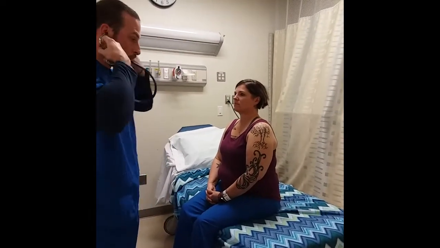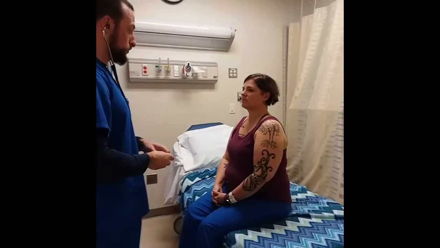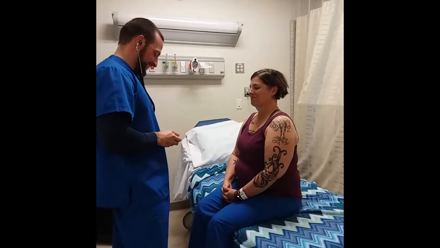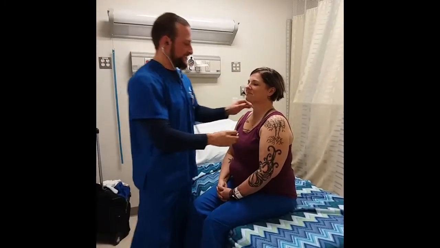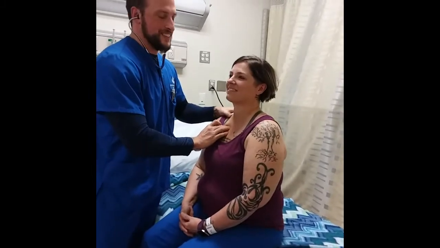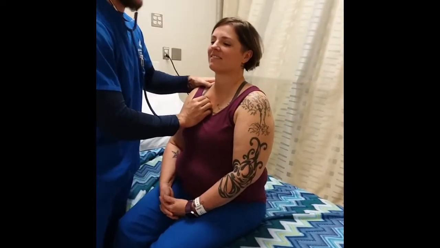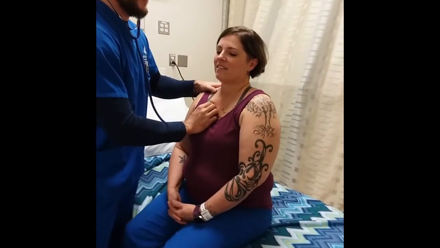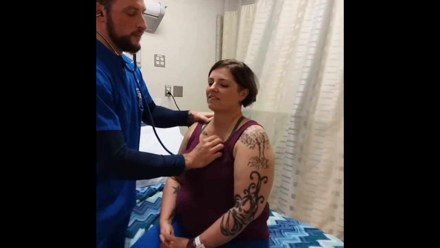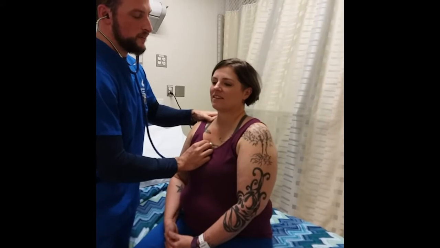So after I inspected and palpated the anterior thorax, I'm going to auscultate for lung sounds. This is using the diaphragm, listening for lung sounds. The first place I'm listening is the second intercostal space. That's 1, and that's 2. Deep breath for me. Good. Deep breath. Good.